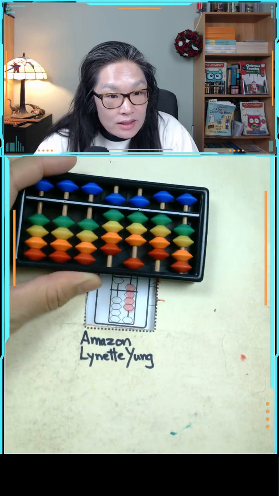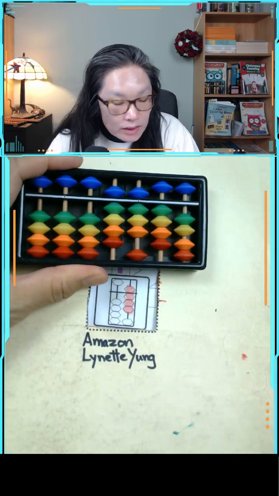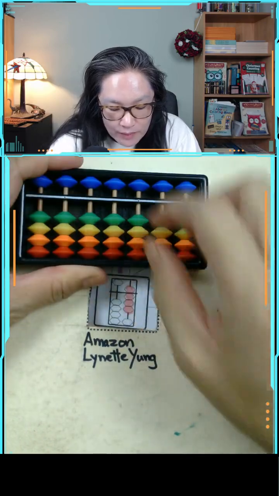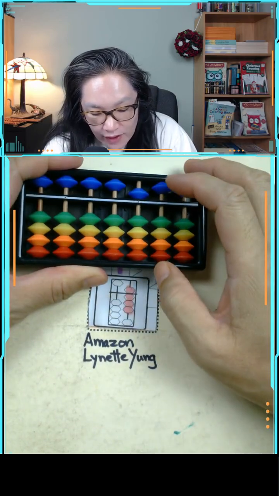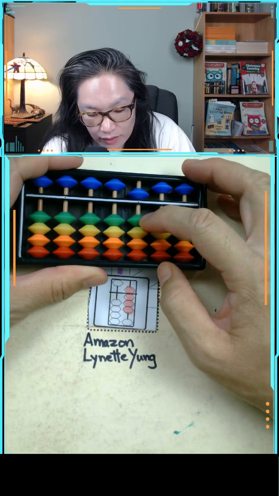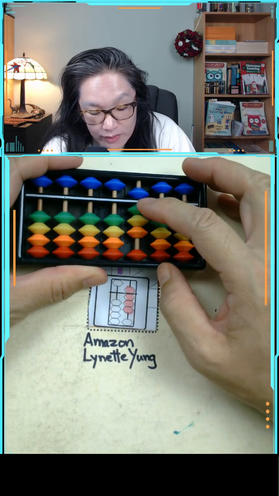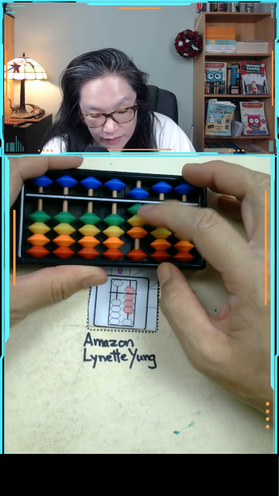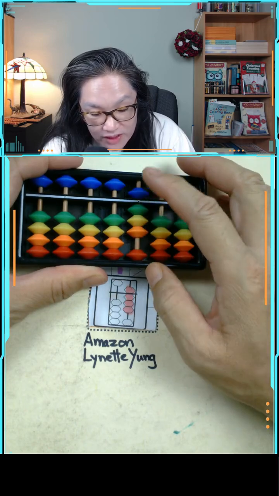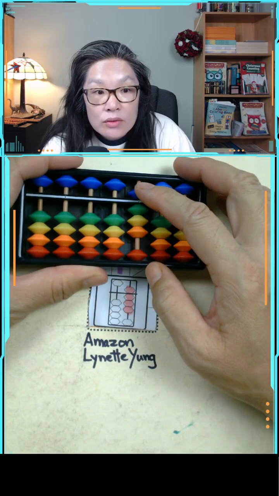And we get to the next number. So we have our next number. We have our top bead is the value of 5, and then the bottom bead's a value of 1, and then there's 3 of them. 1, 2, 3. So 3 plus 5 is equal to 8.